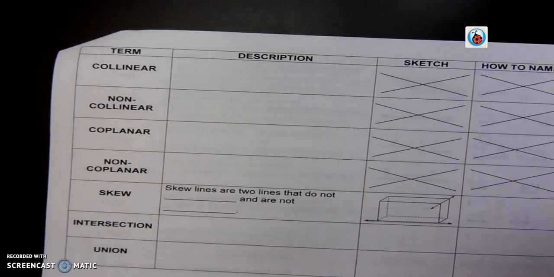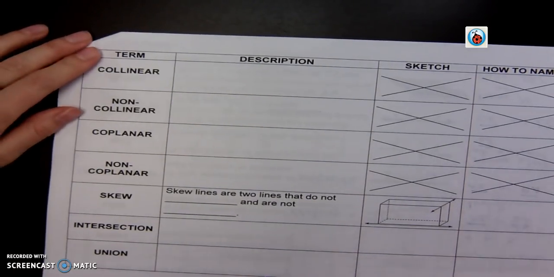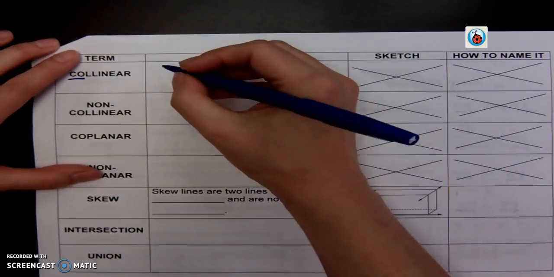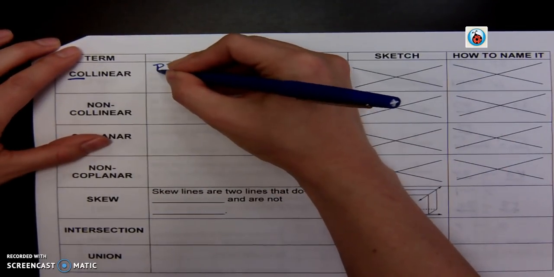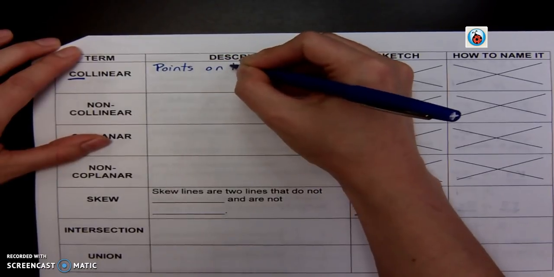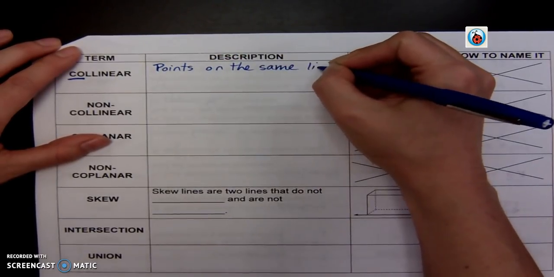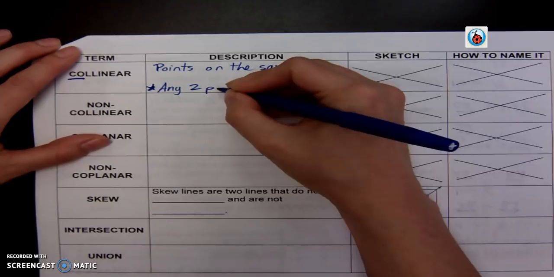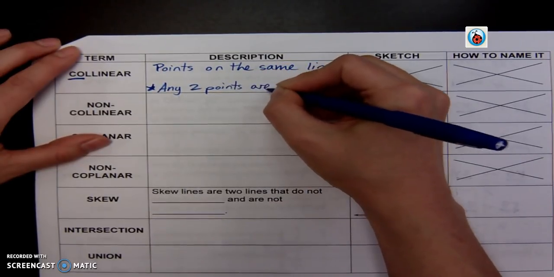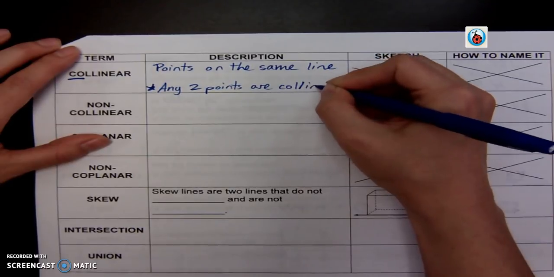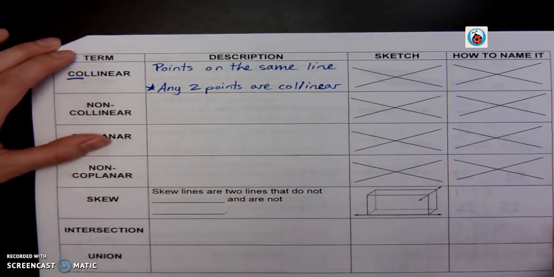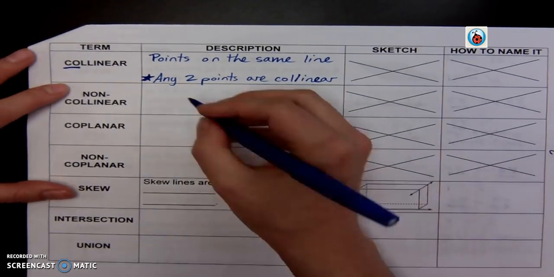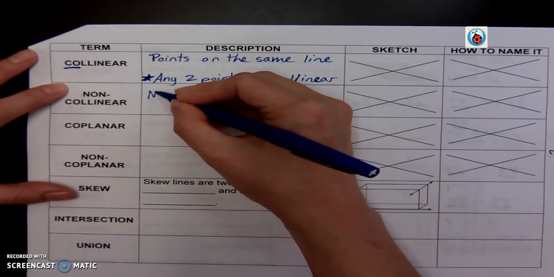And these are just a couple terms that we use. So collinear, just like we have in other words in English, it just means together. So this is points that are in the same line. So by definition, any 2 points are collinear. So even if there's not a line drawn in between them, any 2 points are collinear because geometry deals with, in theory, the possibilities. Non-collinear means they're not on the same line.